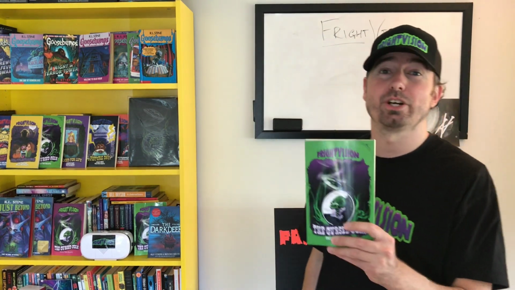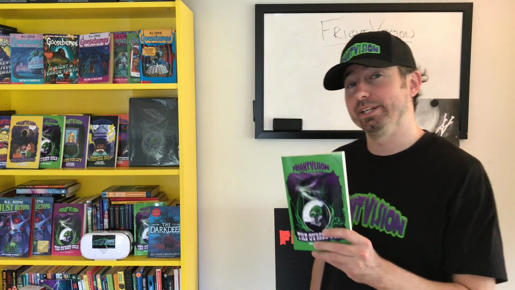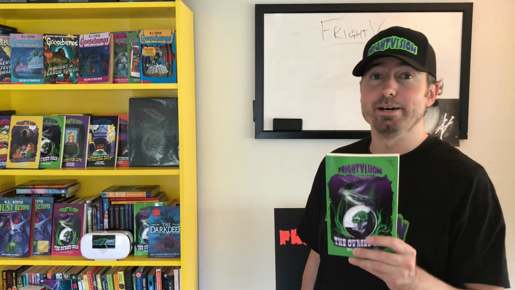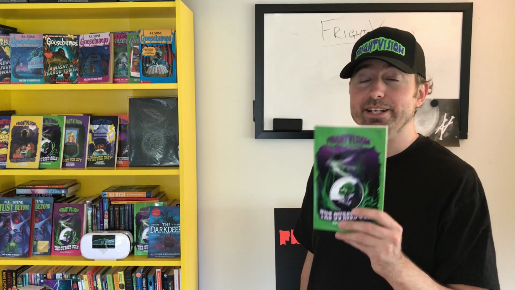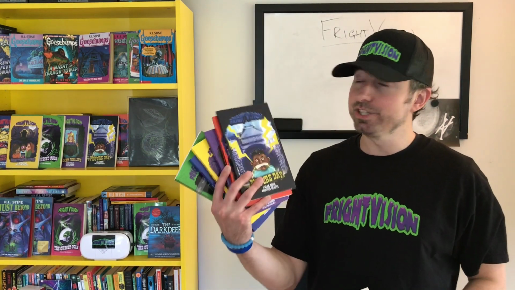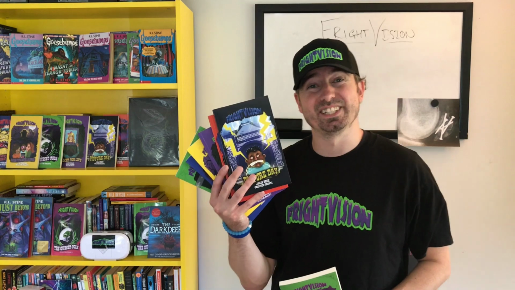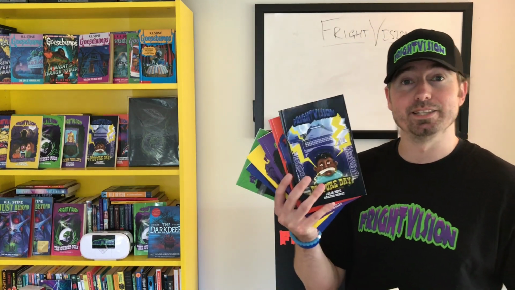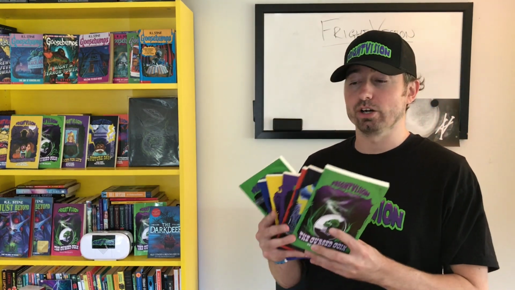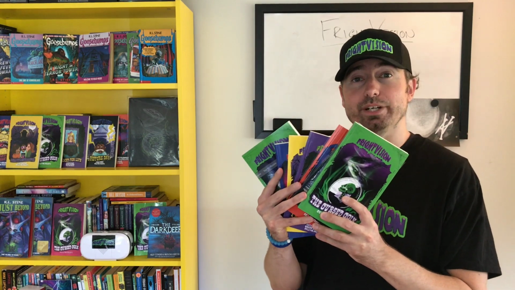Think Goosebumps meets Stranger Things. That all started with a coin. It starts with a brother and sister who find this coin in their neighborhood that turns out to be cursed. When it starts doing all of these different bad things to them, they try to get rid of it, which leads them to the scientists that created FrightVision. Each of the other stories in the FrightVision series is a different experiment happening in the FrightVision universe that all connect through the cursed coin stories.